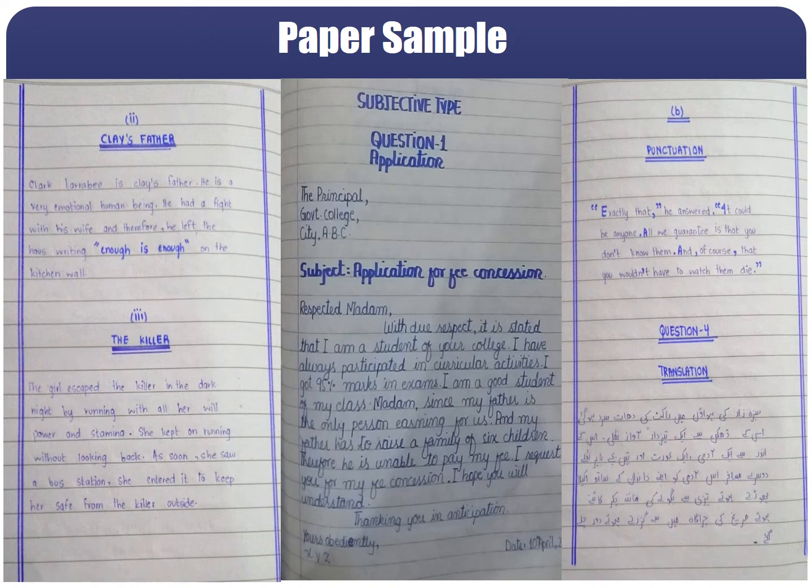In the application question, first I'm going to discuss the pattern very briefly, starting from the principal with A, government college, city A, B, C. Students, it is very important to note that there is no need to write down your own college name and the city you belong to over here. It is just a sample. It is for your practice. Subject. The student has used marker to write down the subject. Subject, application for fee concession.